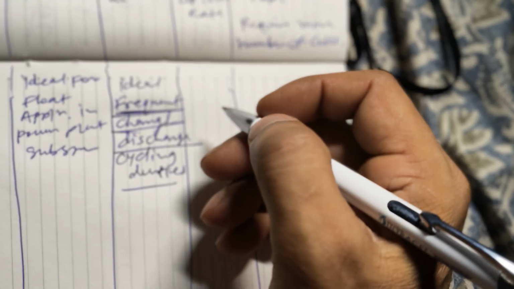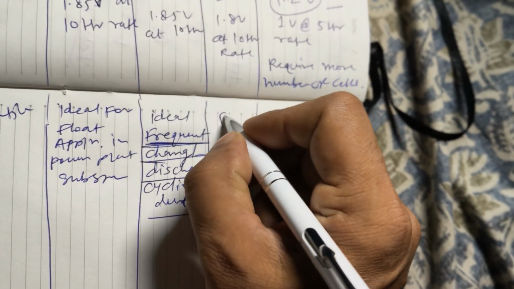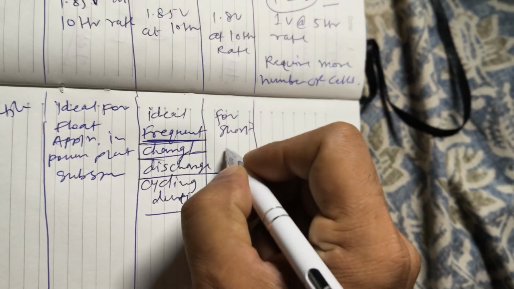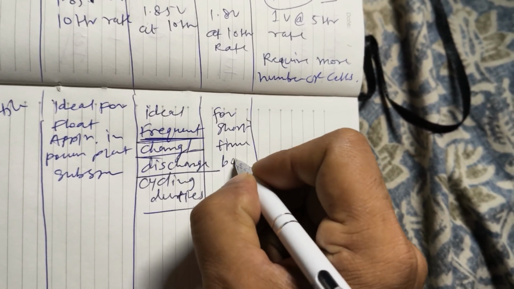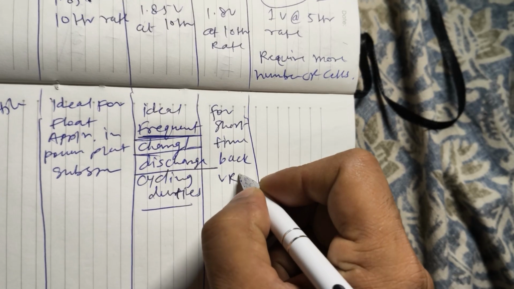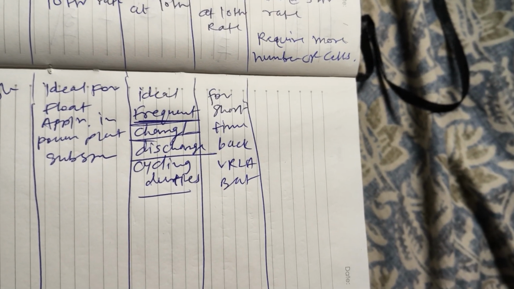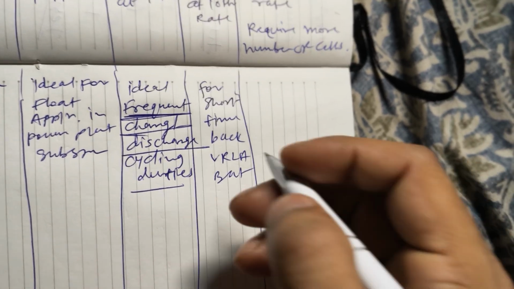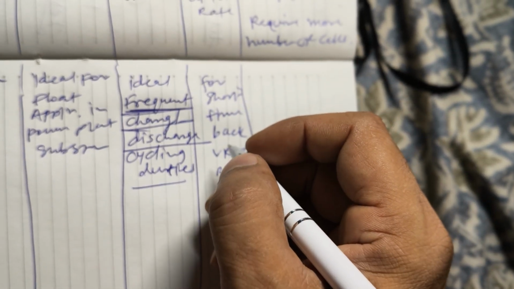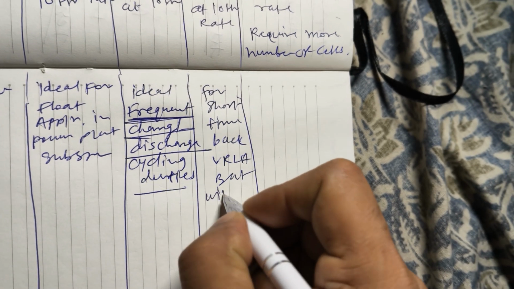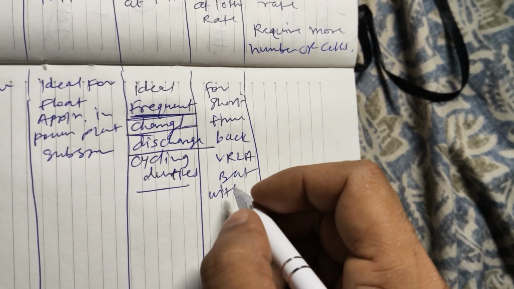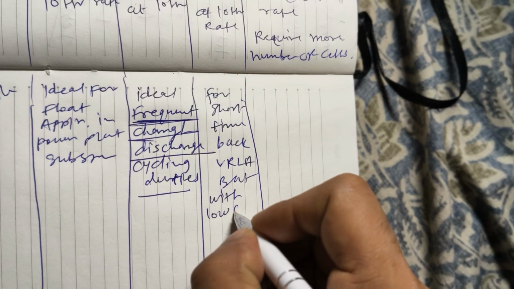And for short time backup, VRLA battery is used, with low depth of discharge, very occasional use.